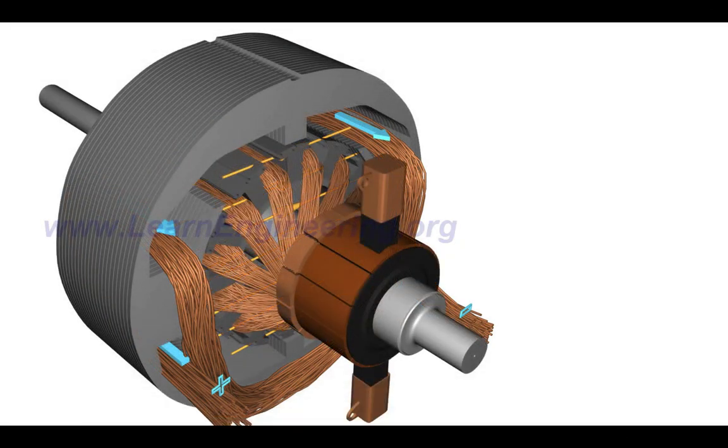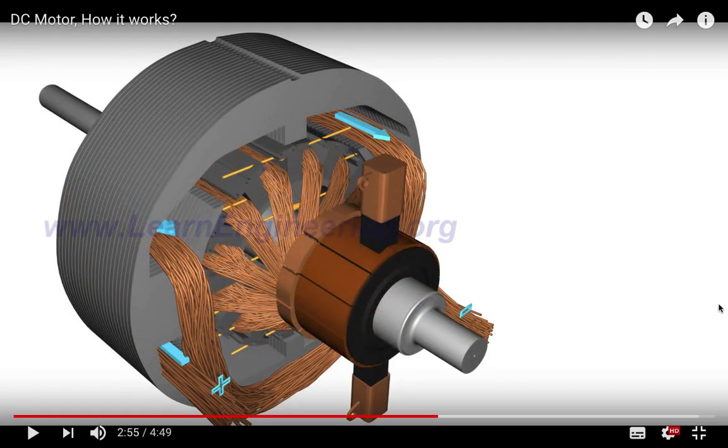So this is what I meant by that external field, the stator's field, doesn't have to be provided by permanent magnets. In fact, most of the time it's provided by coils of its own. And those coils can be connected to the rotor's coils in different configurations, and the rest of this video describes that and how there are different performance characteristics based on how they're connected.